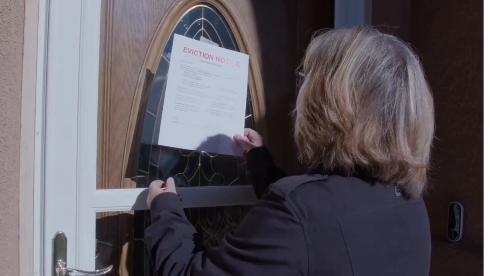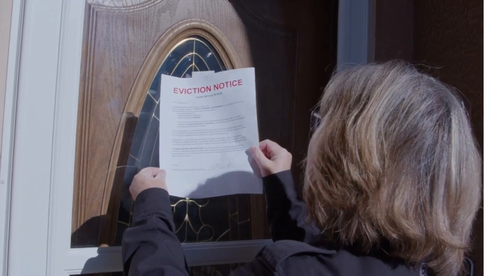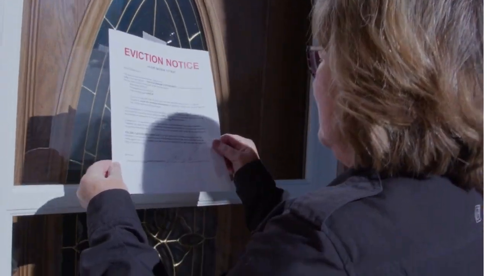The sheriff will post a notice on the property informing the tenant that they must vacate the premises within a certain time frame, normally 5 days. If the tenant fails to leave, the sheriff will physically remove them from the property. You should have a locksmith there to change the locks.